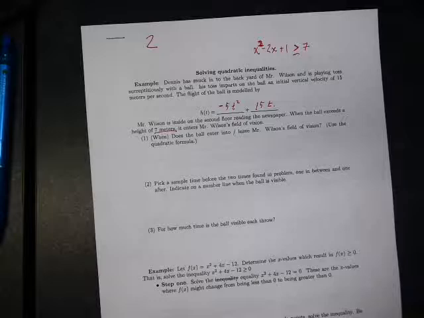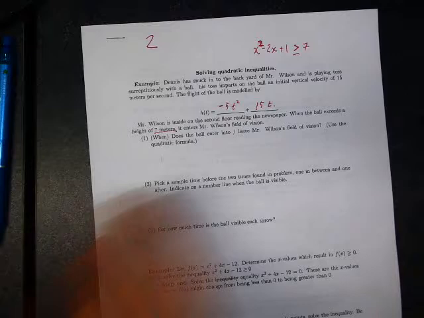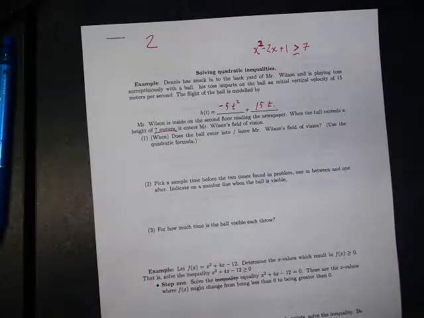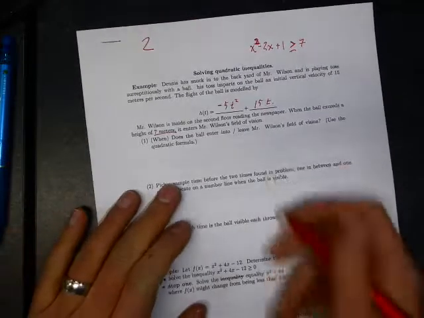In order to get an idea of risk assessment, let's try to decide how long it's in Mr. Wilson's field of vision. Well, let's ask this question first. When does the ball enter into or leave Mr. Wilson's field of vision, if it does at all? Well, this is, of course, super easy.